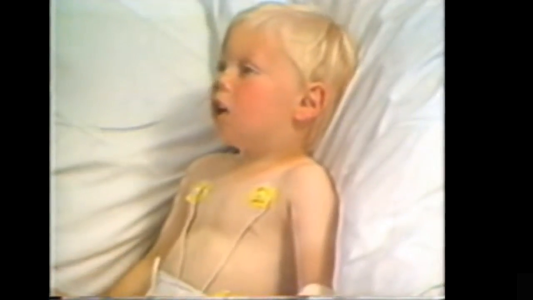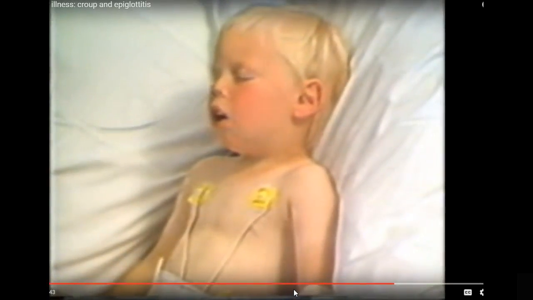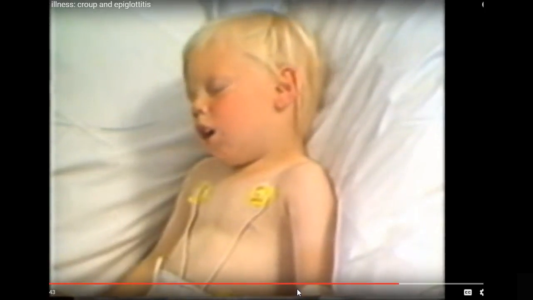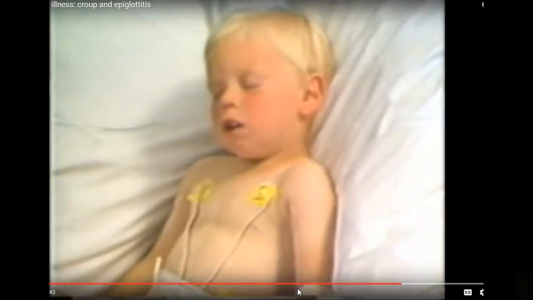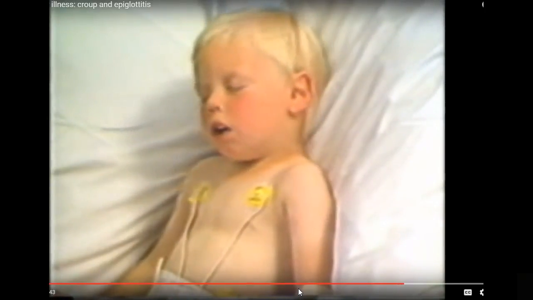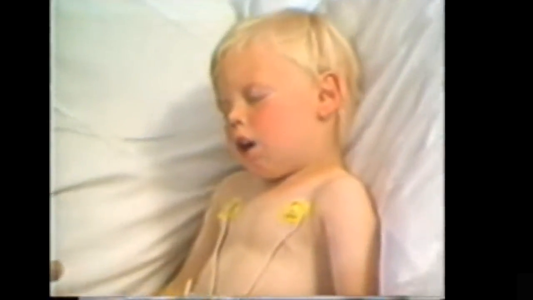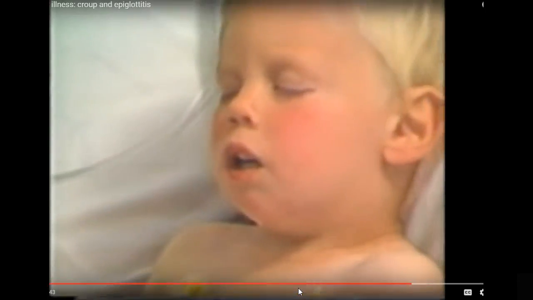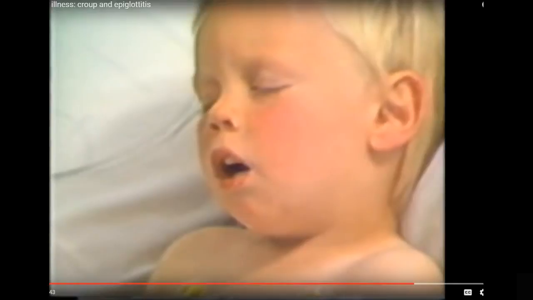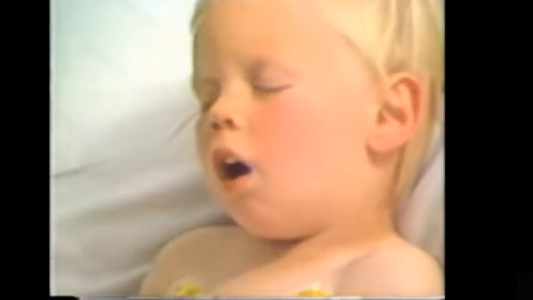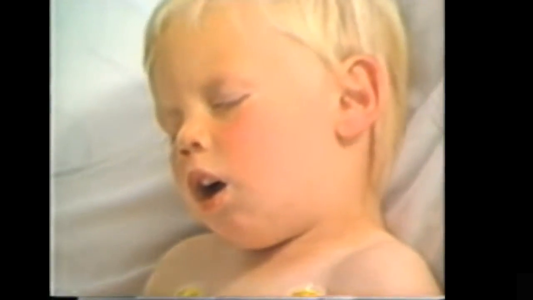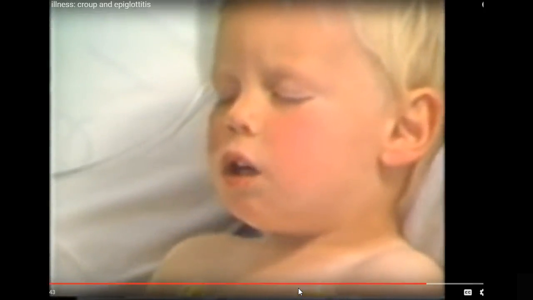This boy was admitted to the intensive care unit 3 hours previously. He has acute epiglottitis. He's sick-looking, toxic, and lethargic. He breathes at all times through a widely open mouth. Characteristically, at no stage does he swallow, and although it's not evident on the screen, saliva was seen pooling in his mouth.